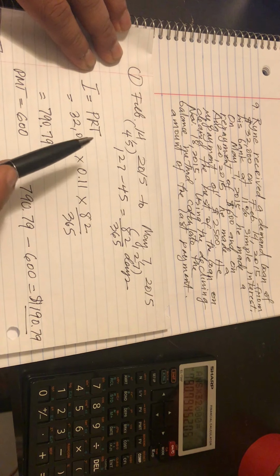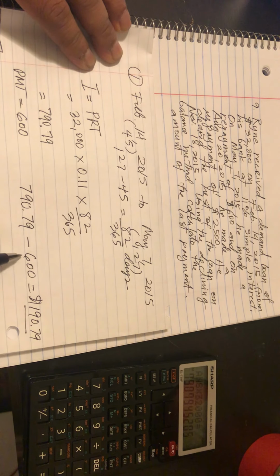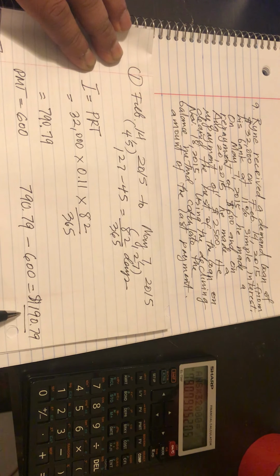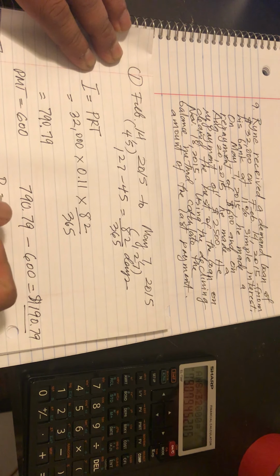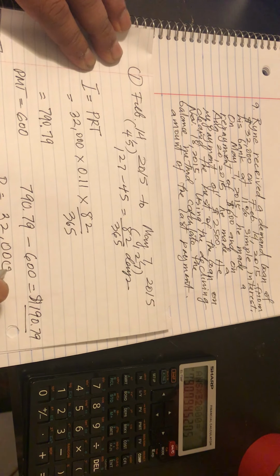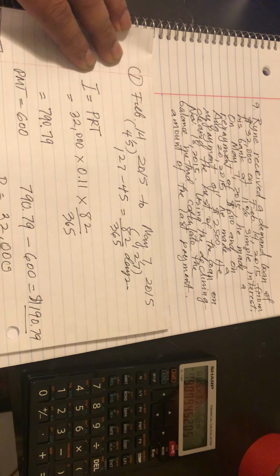In part one, since the payment of $600 doesn't fully cover the interest of $790.79, an interest balance is the result. You can't reduce the principal because you don't have enough money left. The principal stays the same, which is $32,000. So this is part one of the problem.